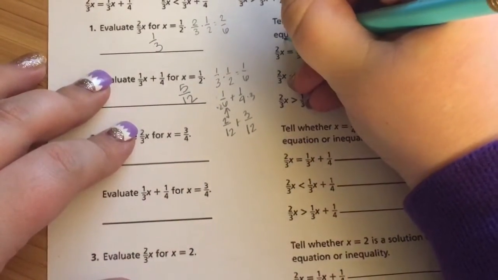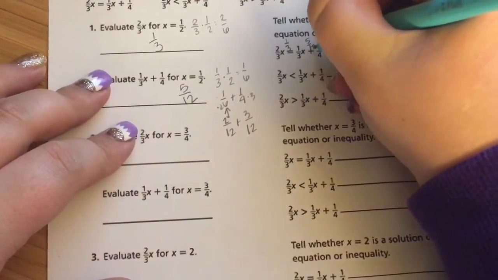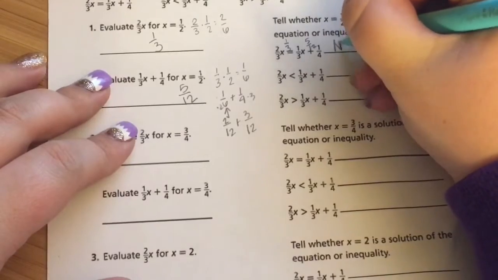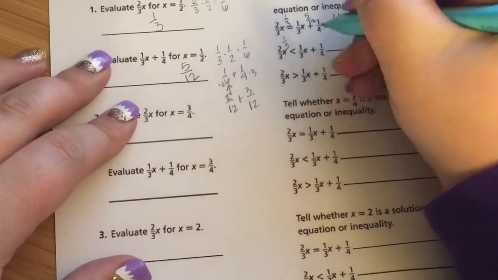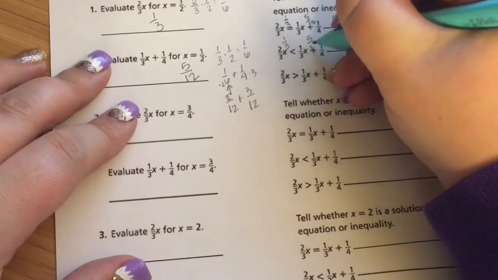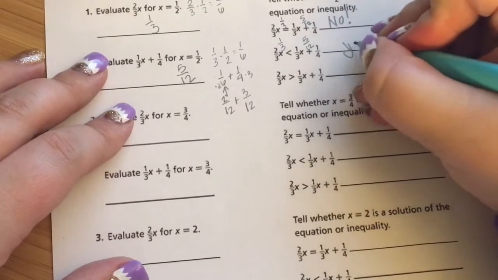So I can even make a note to myself that 2/3 x equals 1/3, and that 1/3 x plus 1/4 is equal to 5 twelfths. So is that equal? No. Is 1/3 less than 5 twelfths? Well, you know what? It sure is.